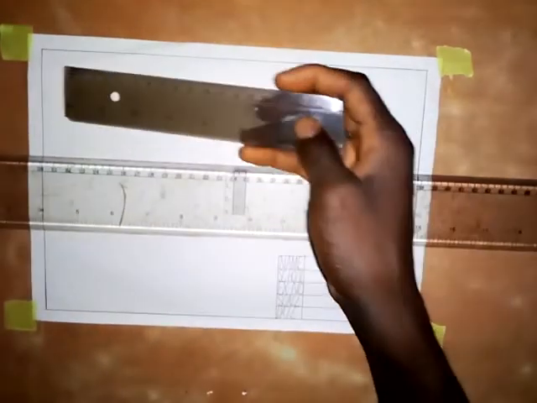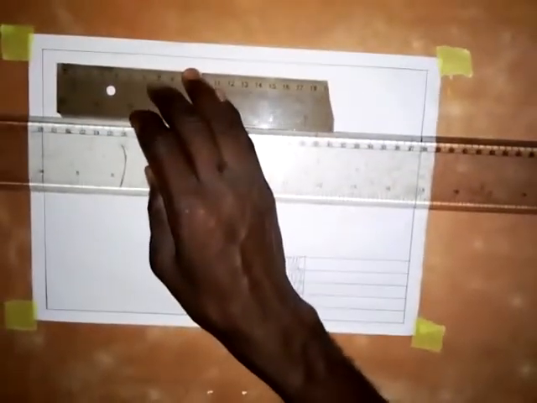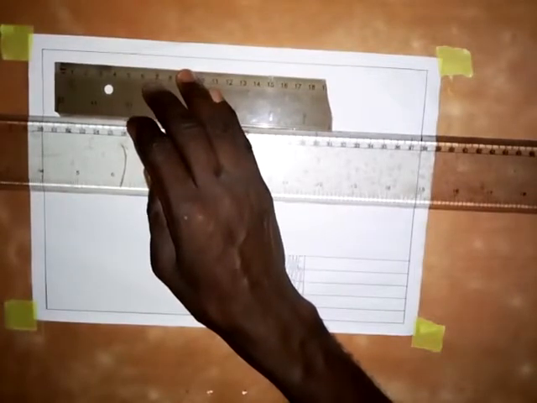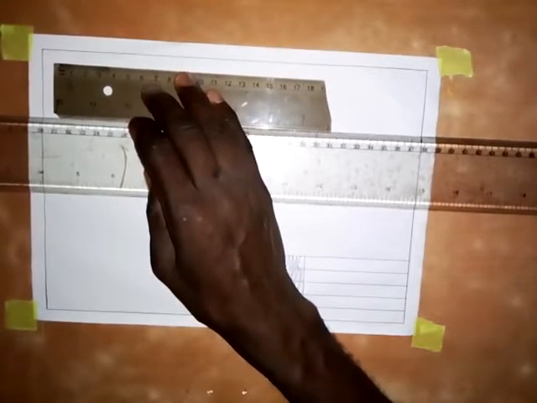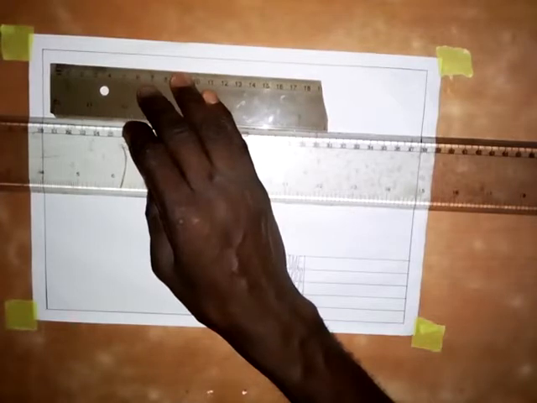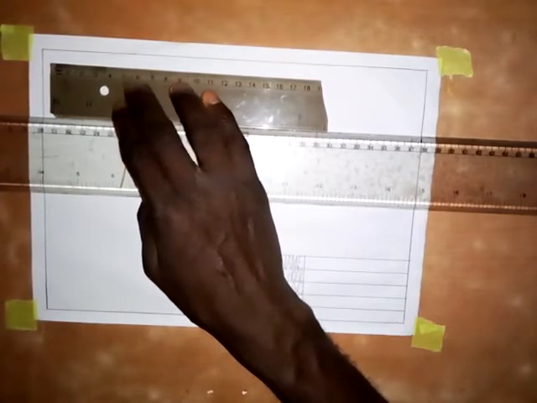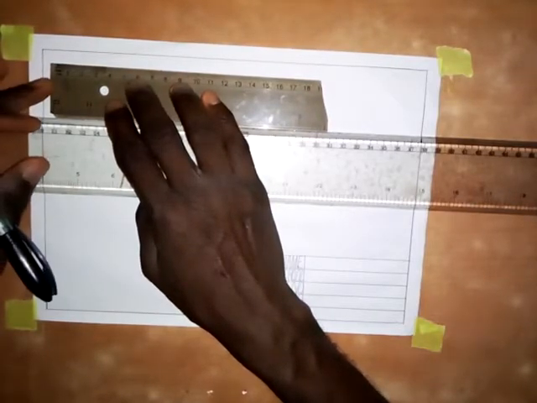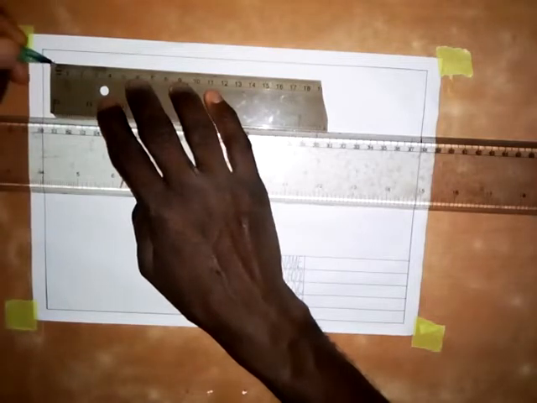So what you need to do is to draw the line. Set your ruler on your T-square as I've done here, and take a measurement starting from this point. This is where I have 0 on my ruler.